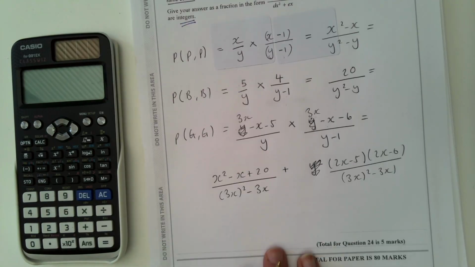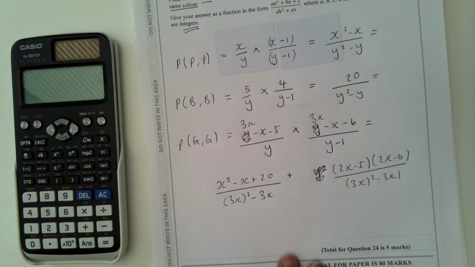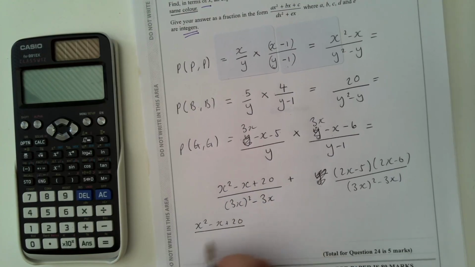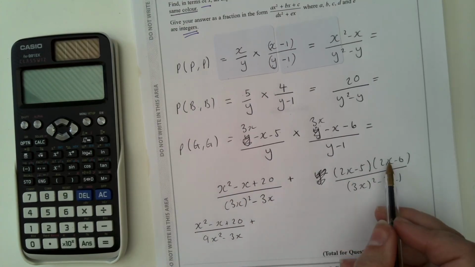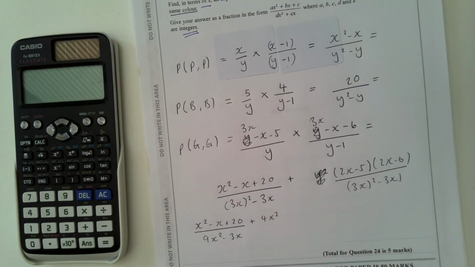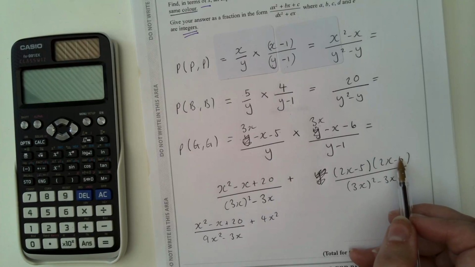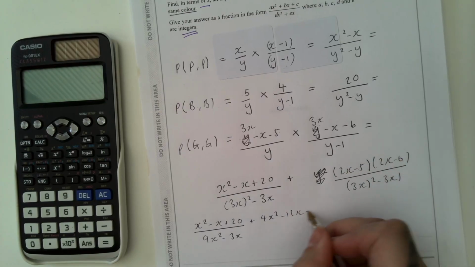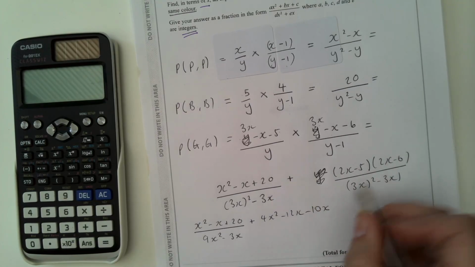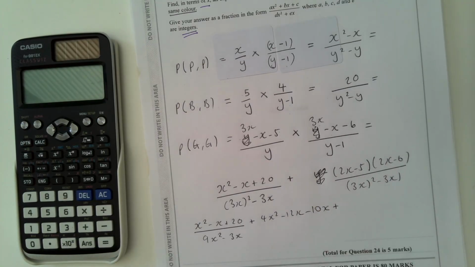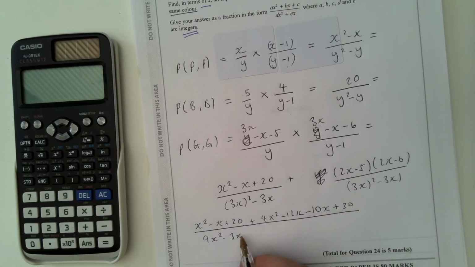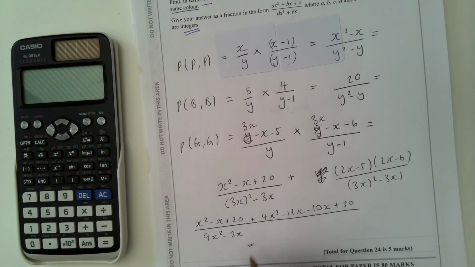Okay? So now let's simplify this a little bit further. So we have x squared subtract x plus 20 over 9x squared subtract 3x plus 2x times 2x is 4x squared. 2x times minus 6 is minus 12x. Minus 5 times 2x is minus 10x. And minus 5 times minus 6 is 30. And it's all over that same denominator. So I'm not going to write it again. I'm just going to simplify it even further.